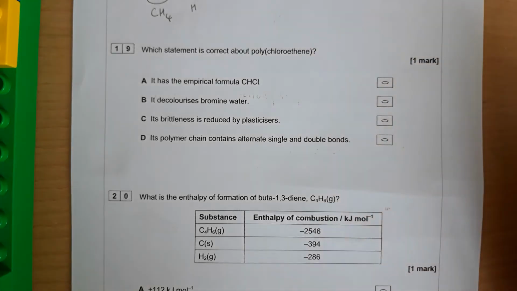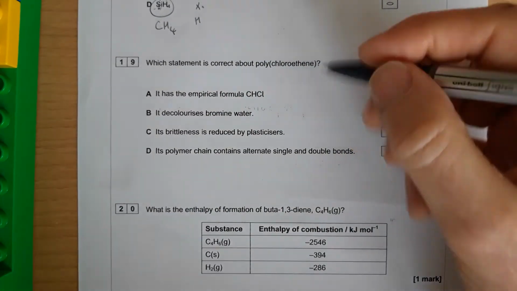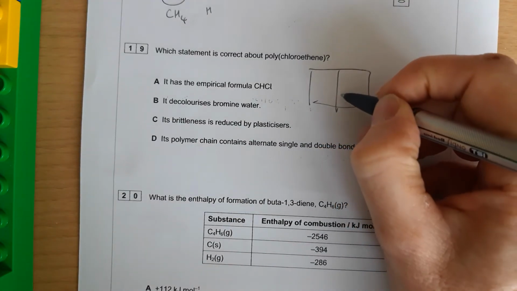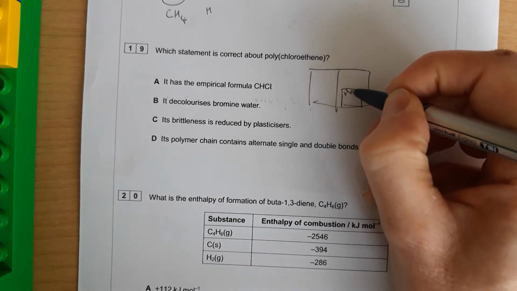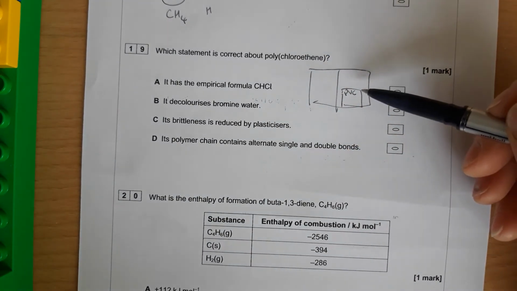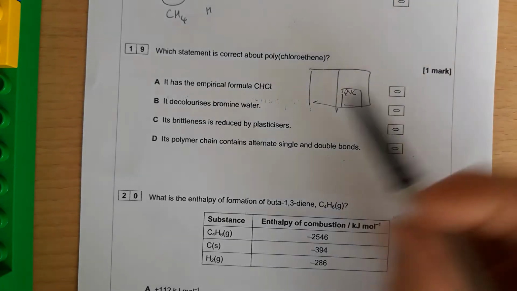Which statement is correct about polychloroethene? So you need to know about polychloroethene. Specifically, there's a little paragraph on it. There's a double page in there about polymers, and it's down here a little bit about PVC. It's called polychloroethene or PVC. Can't remember what page that is. It's good, that, isn't it? But it's down there on a double page in your textbook. Right.